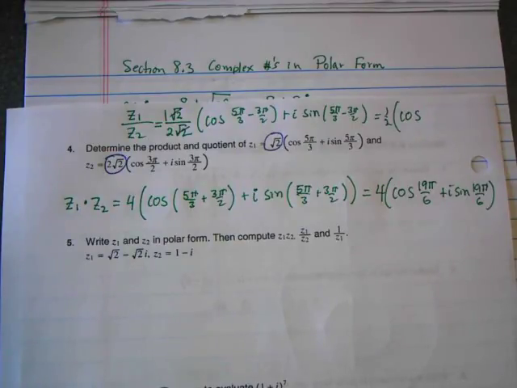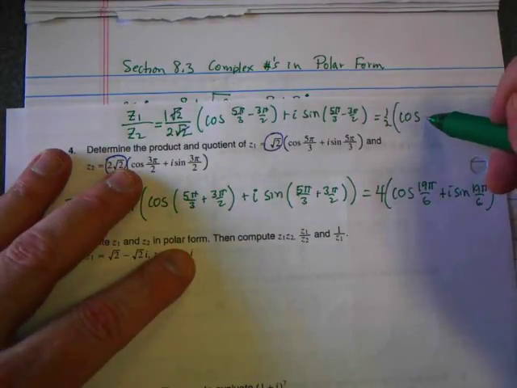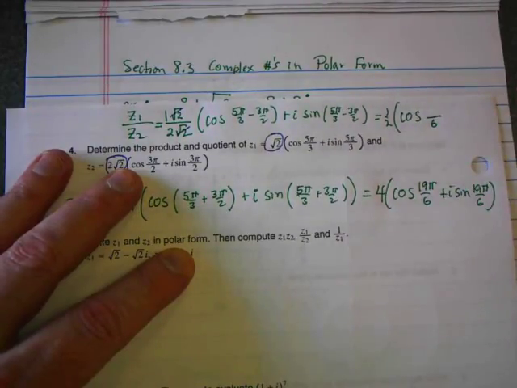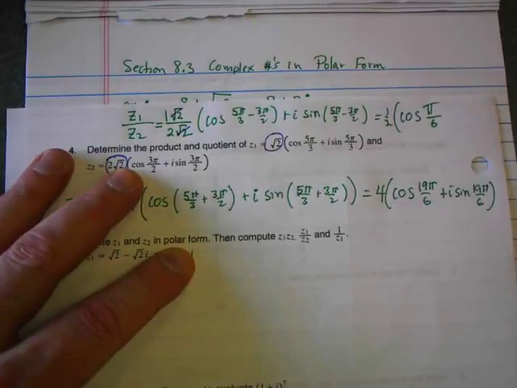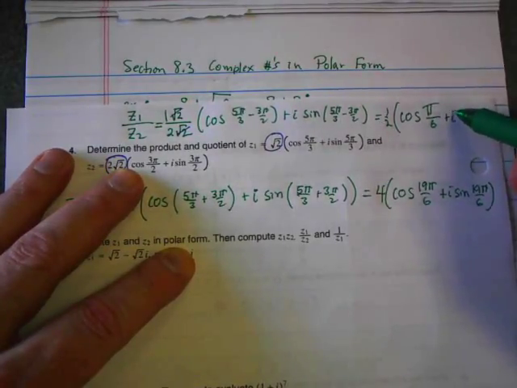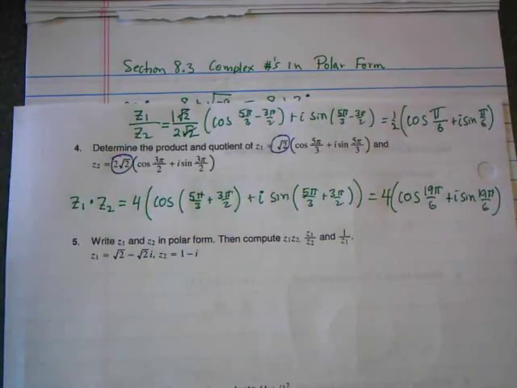And you get 1/6. So it's just going to be pi over 6, and then plus i sine pi over 6. Questions on that?